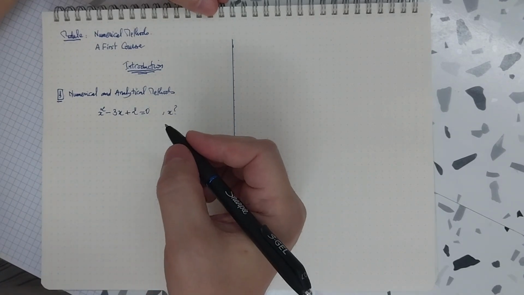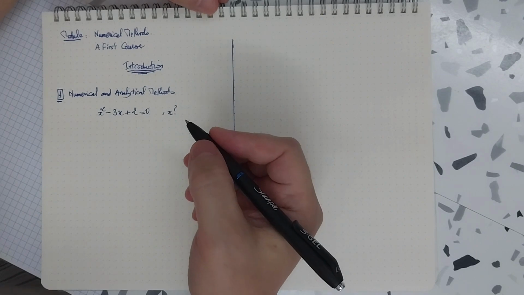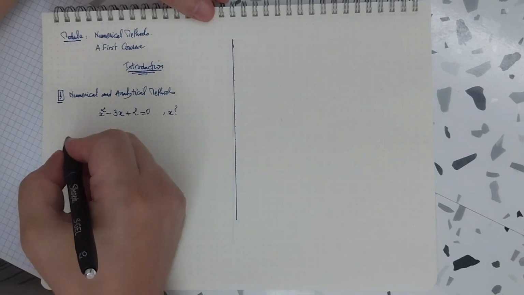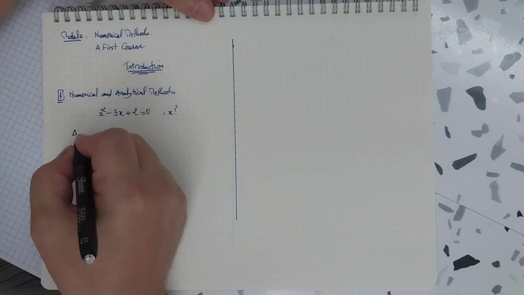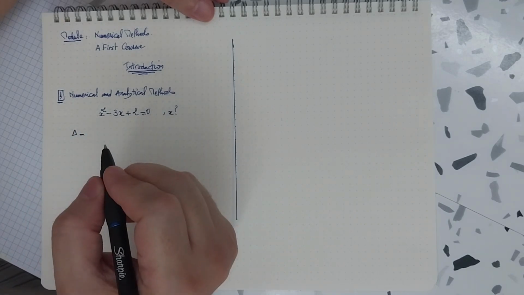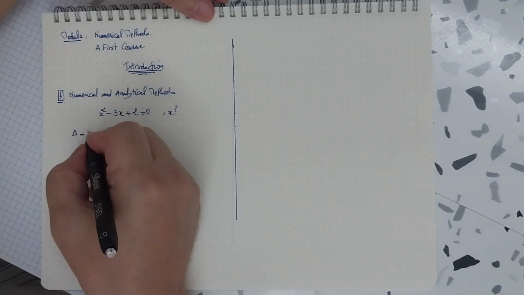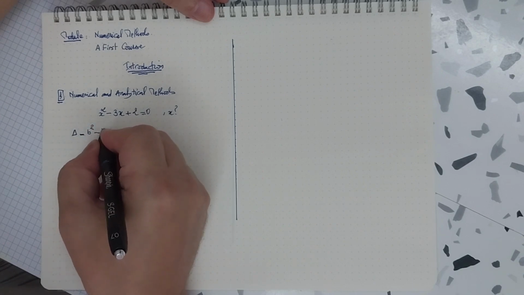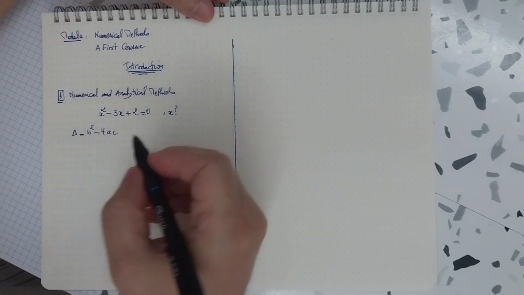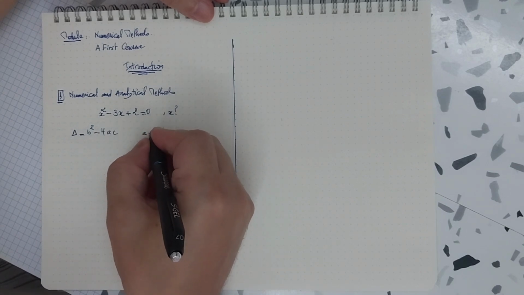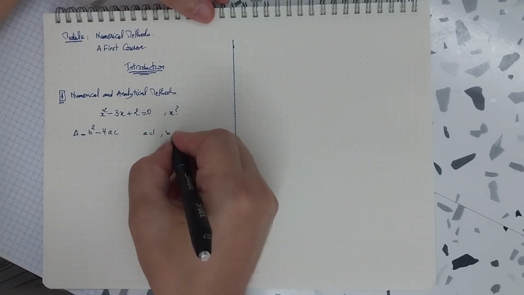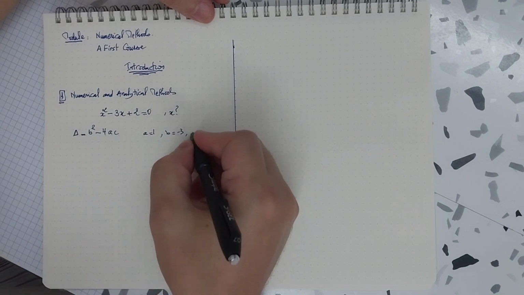This is a well-known problem. We know how to solve it from high school. We first calculate the discriminant, determined from the coefficients of the polynomial, b squared minus 4ac. This is a, this is b, this is c. So a is 1 in our case, b is minus 3, and c is 2.